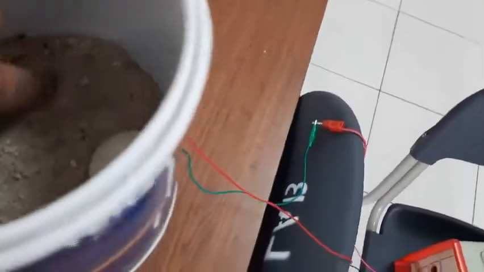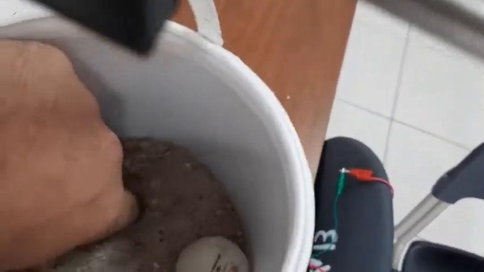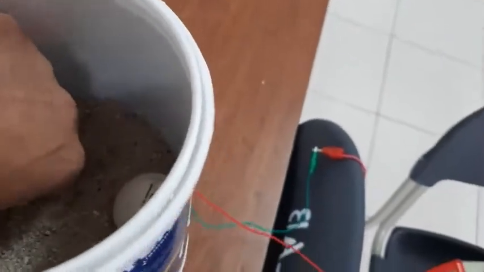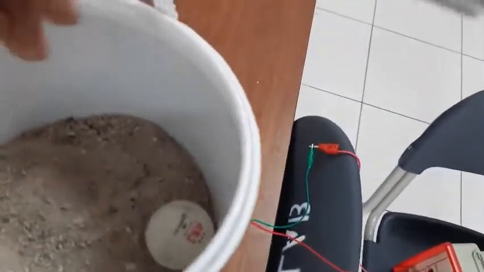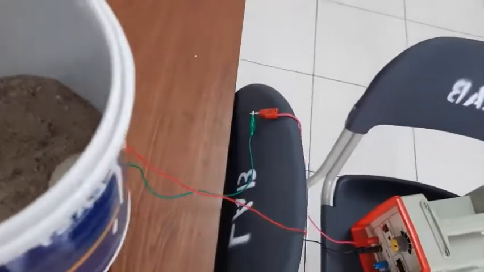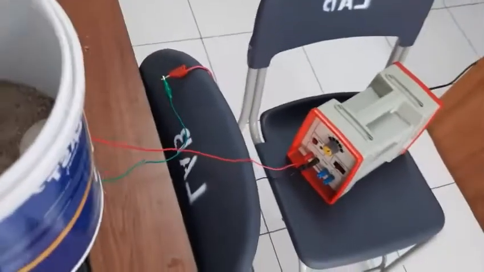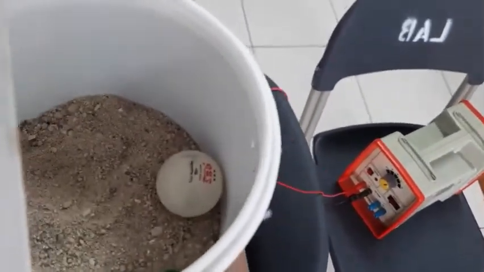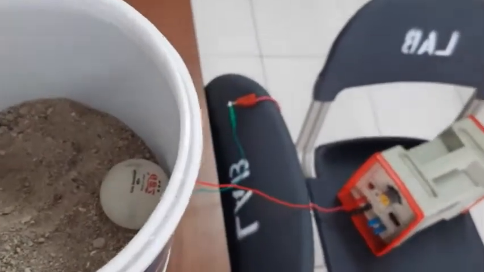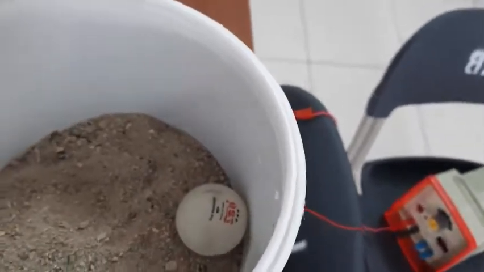But the weight, which has more density because it's steel, has buried itself pretty deep inside the sand, so I will dig it out later. The point is that it sank because its density was pretty high. Okay, this is what happens to sand when intense high frequency vibrations are passing through it. Thank you.